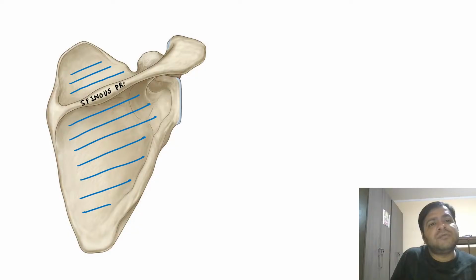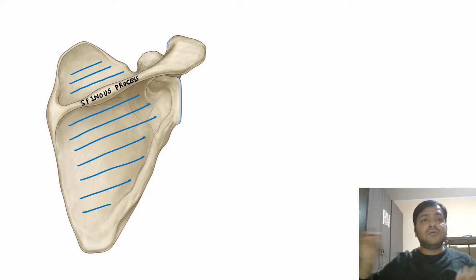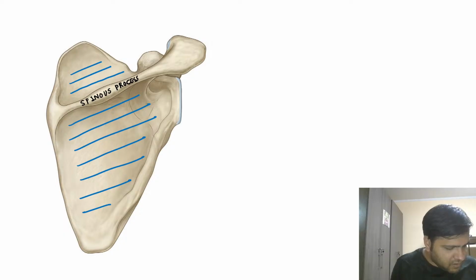Spinous process. Process का मतलब होता है it is that part of the bone which is coming out, जो body से बाहर आ रहा है. For example, you have your own body and your upper limb is coming out. तो process का मतलब टुकड़ा होता है एक bone का which is coming from the bone itself.